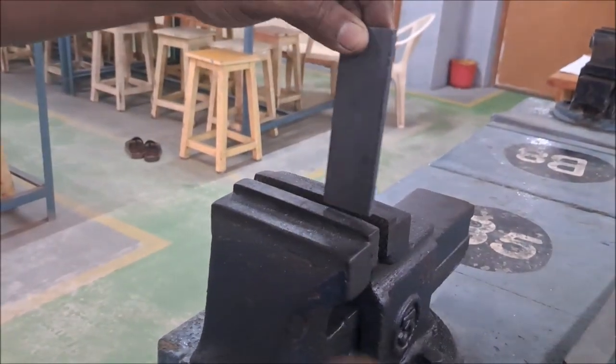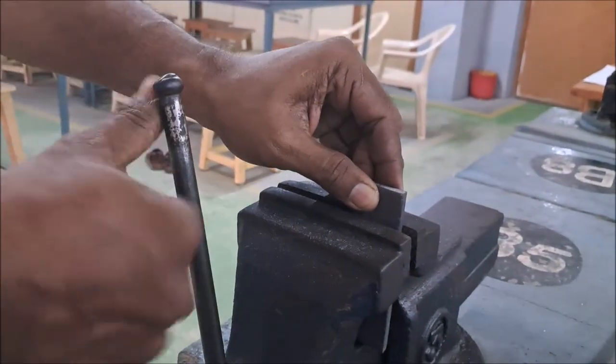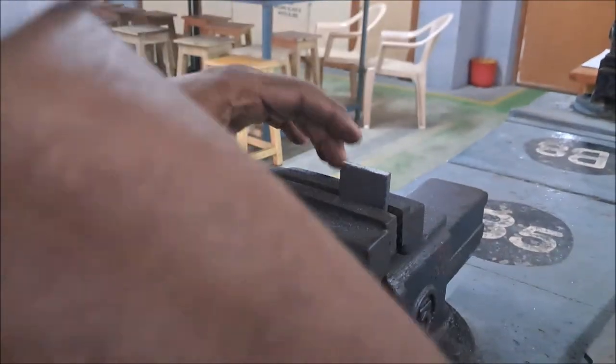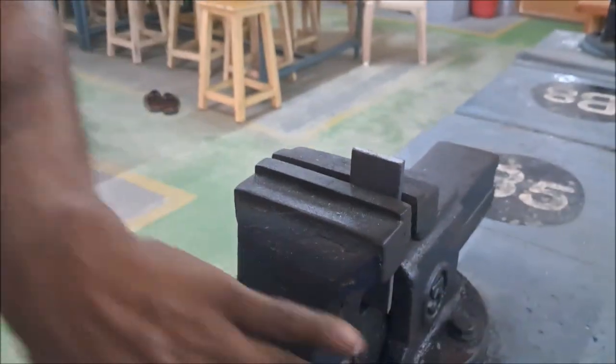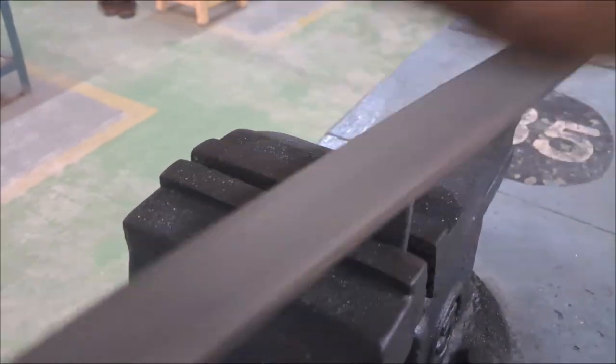Have to unlock, then change the direction. First do the length side, then now the width side. Now using the file, then tighten it. Have to file with the same procedure. Hold it tightly, then forward and backward direction. You have to file it.